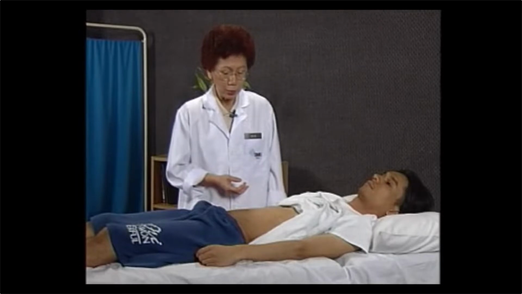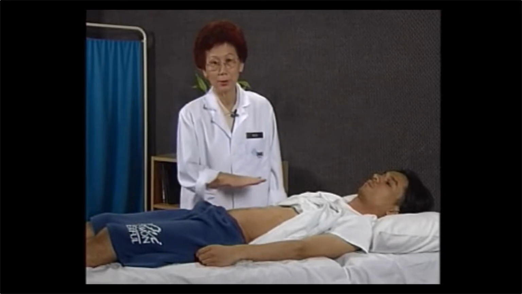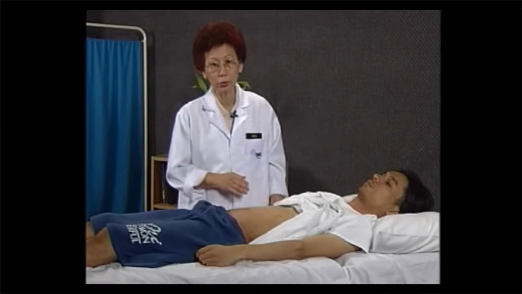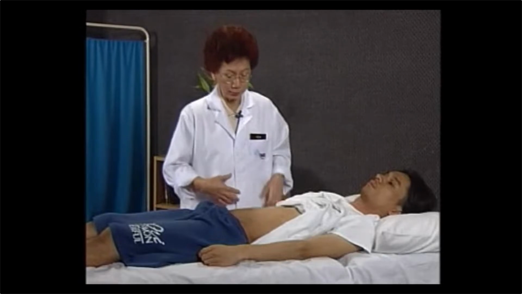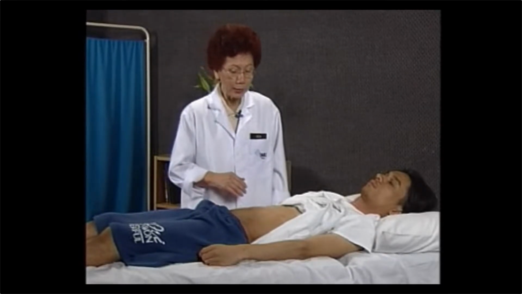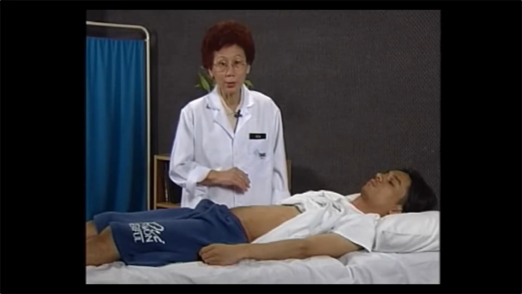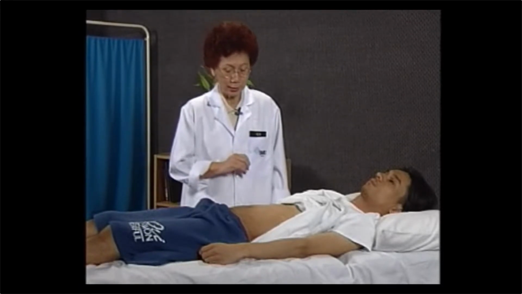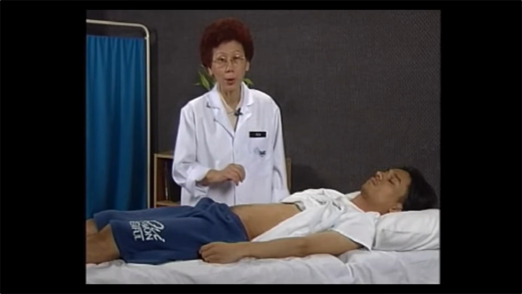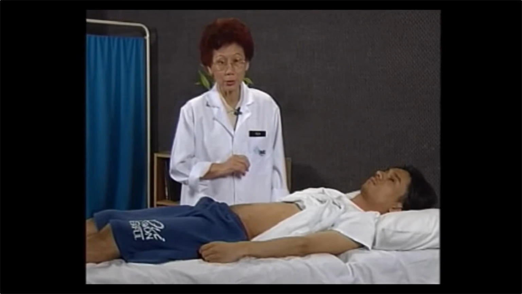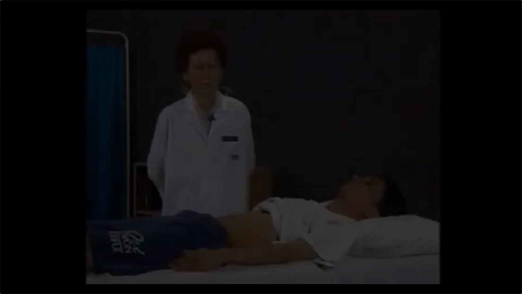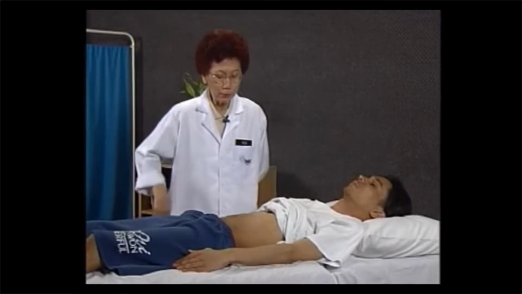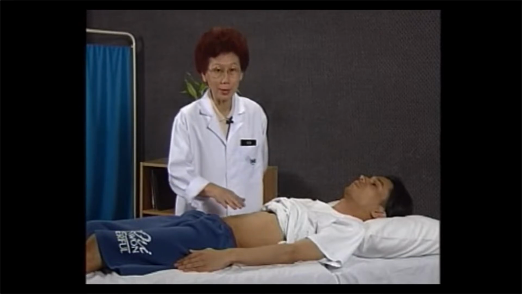The next thing we look at will be the shape of the abdomen, whether the shape is one of scaphoid, that is the name that we use to describe a normal shaped abdomen, scaphoid, or whether it is protuberant, that means it's bulging out, or whether there's any obvious masses that you can see over the abdomen, and notice where is the obvious masses, whether it is in the right side or in the left side, the location of the mass. Besides, we also want to look for caput medusae, which is around the umbilicus.